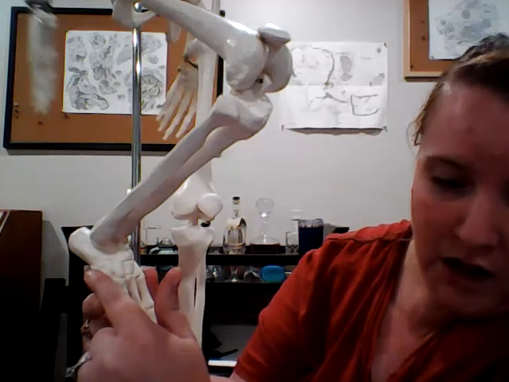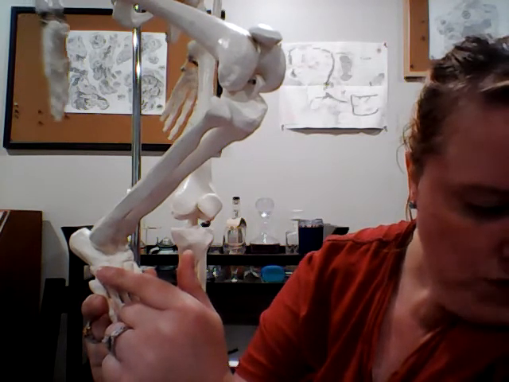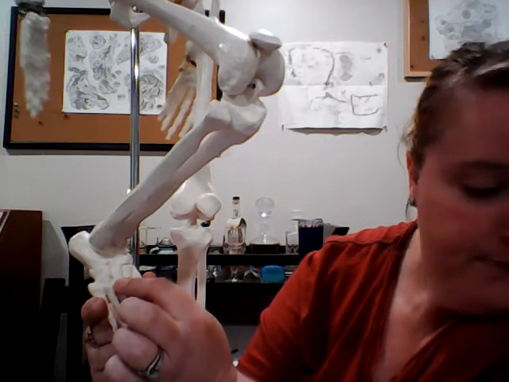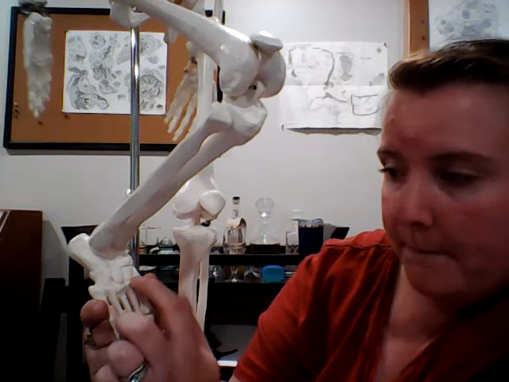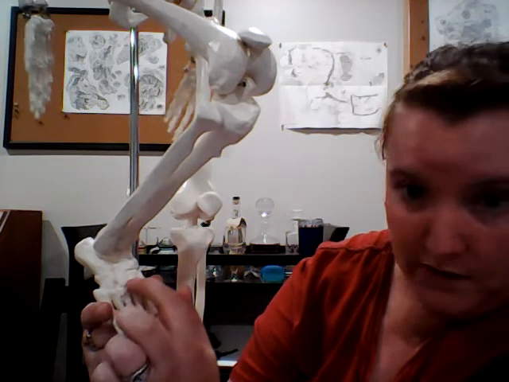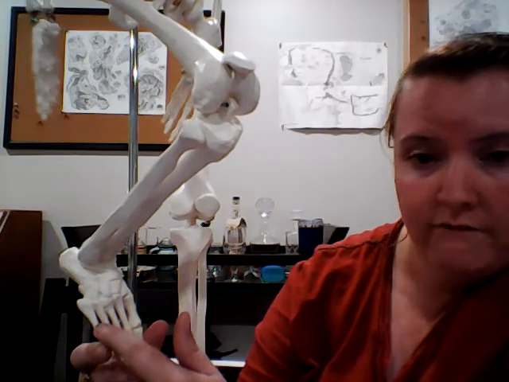Then we have our, what is it called? Our cuboid bone. And then we have our cuneiform bones here. We have our lateral cuneiform bone, medial cuneiform bone, and intermediate cuneiform bone here in the middle. So lateral, medial, intermediate. And then we have our metatarsal bones. We have metatarsal 1, 2, 3, 4, and 5.